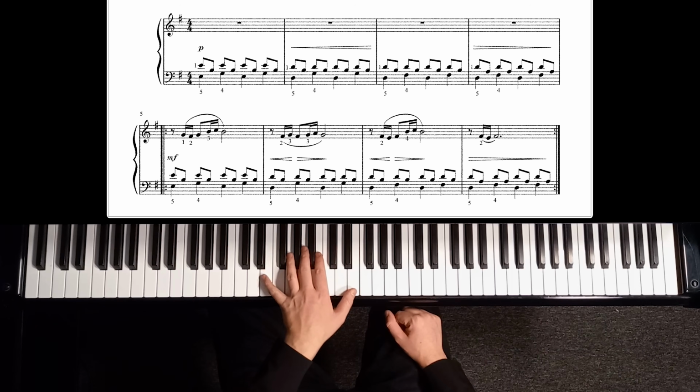Yann Tiersen's music from the French film Amélie strikes a special chord for many people, and I can definitely see the reason why. The piano pieces are not too difficult and work great to play for students and intermediate players, and this one, the Comptine, is a real gem.